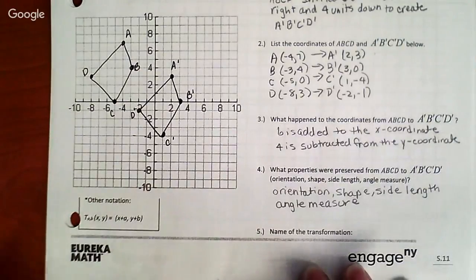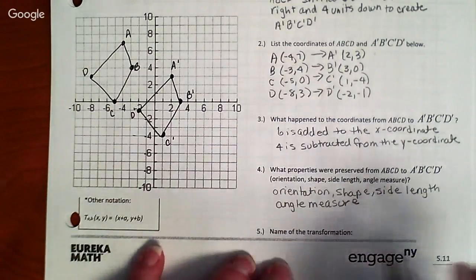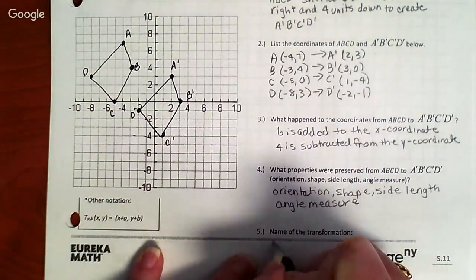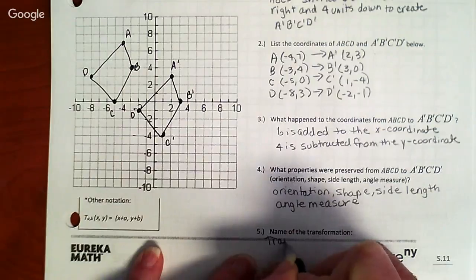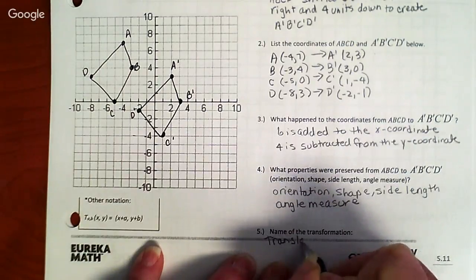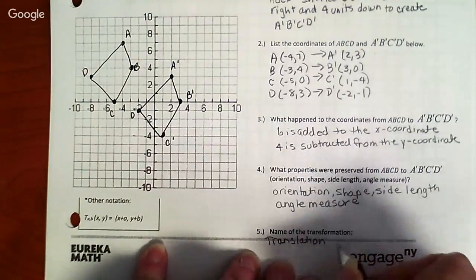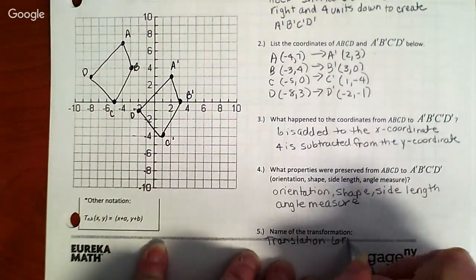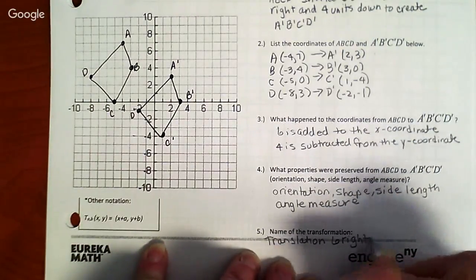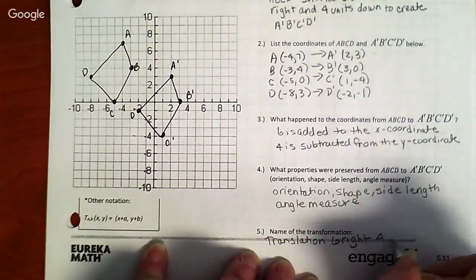So the name of the transformation is a translation. Six right, 4 down.